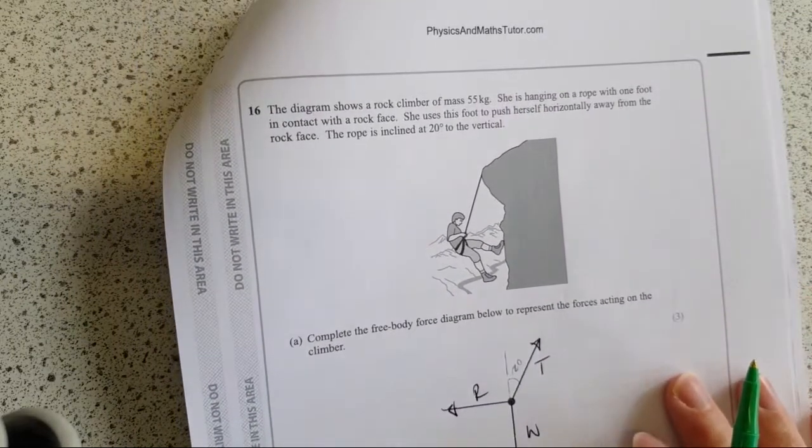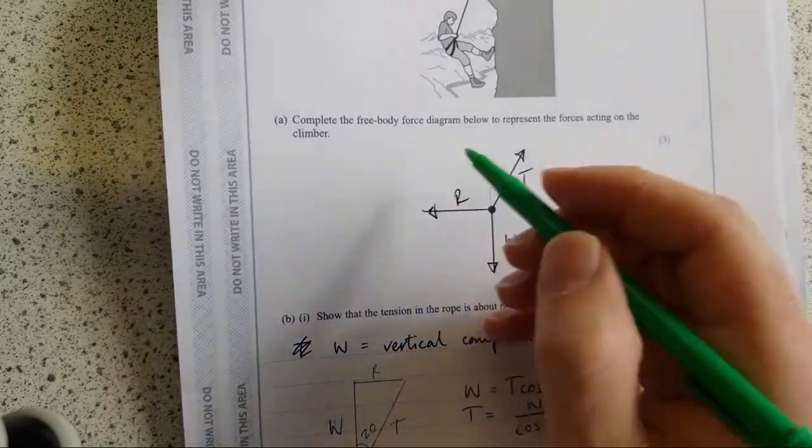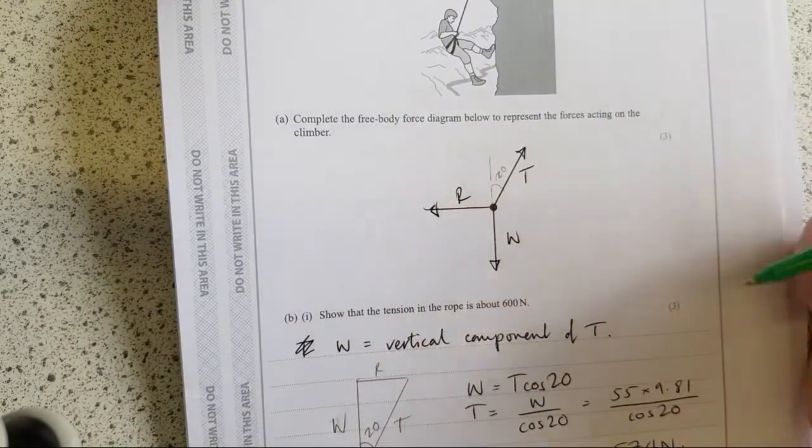but it's in paper 2, so make sure that you're sure about all of your AS physics before you go into paper 2, because you're going to be asked to rely on all of it. Firstly, complete a free-body diagram to represent the forces acting on the climber.